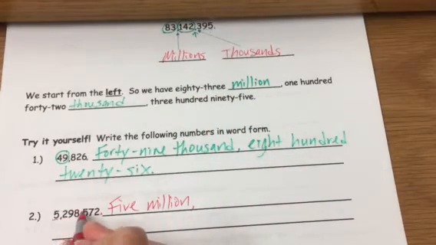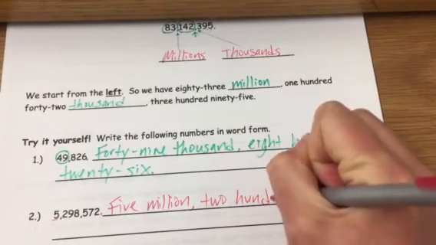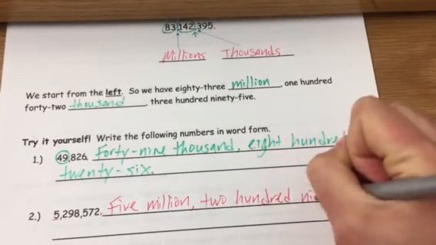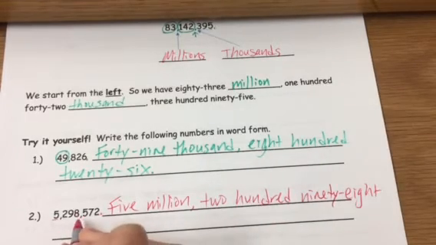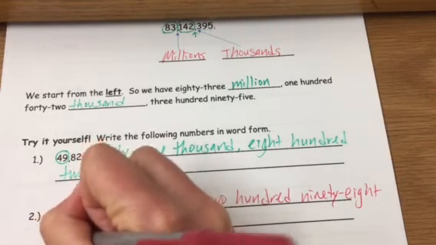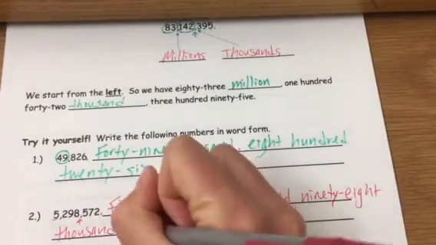I'm going to say this as a whole number, this next set of 3 digits, 298. I've gotten to another comma, so I'm going to name that period. So that's 298,572.